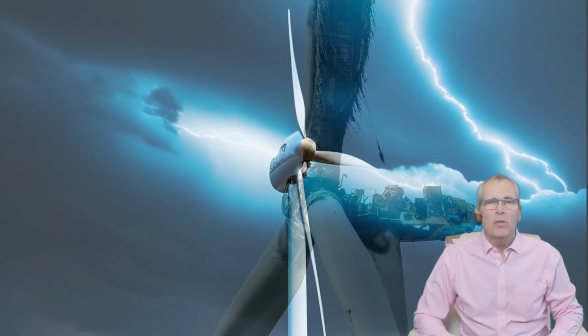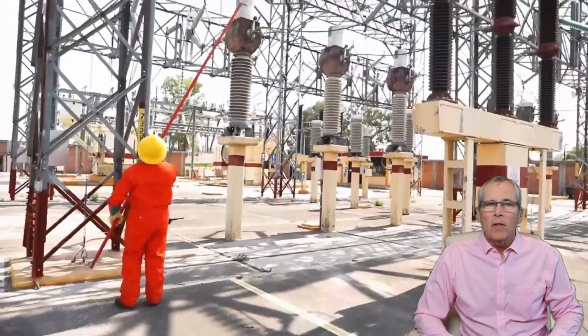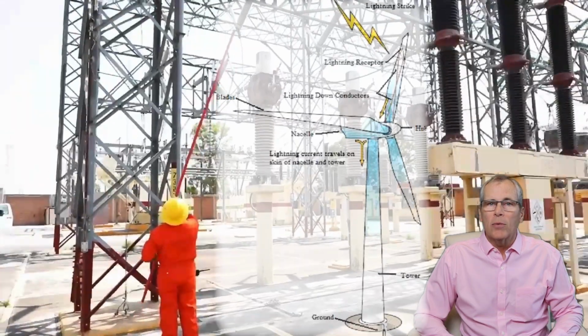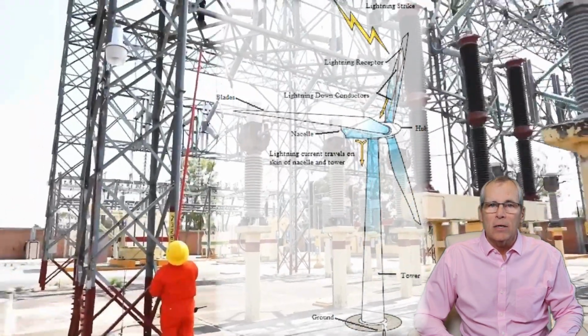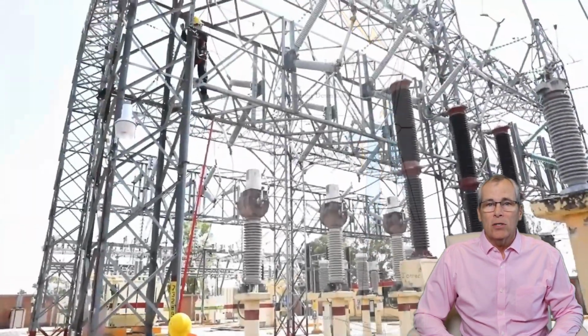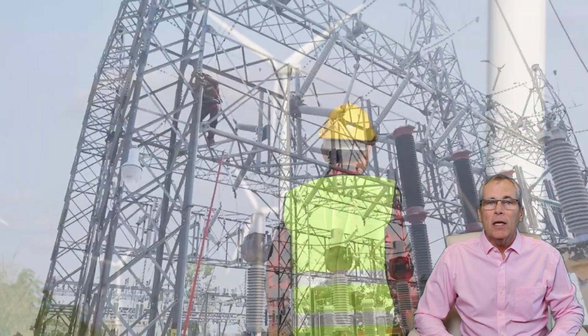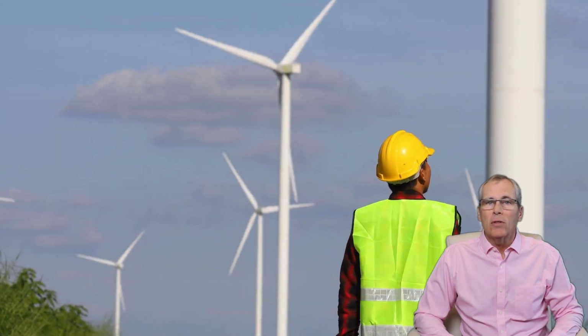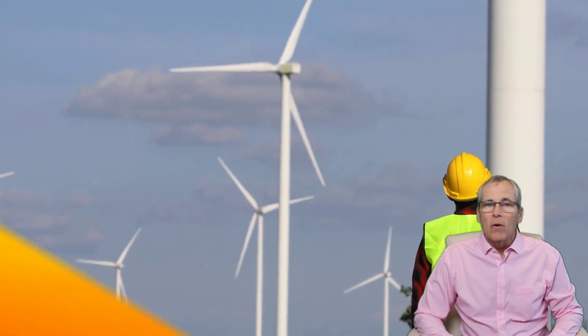It's also important to note that a comprehensive lightning protection system includes not only the protection of the blades, but also the nacelle, the tower, and the substation, and that these systems are regularly inspected and maintained to ensure that they are functioning properly. Overall, implementing a comprehensive lightning protection system can help minimize the risk of damage from lightning strikes and ensure the safe and efficient operation of wind turbines.